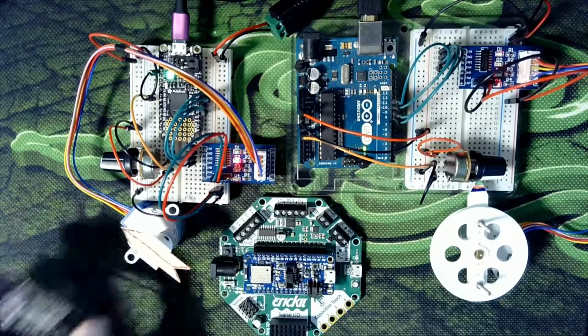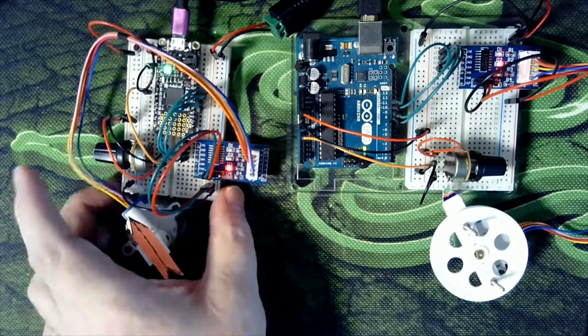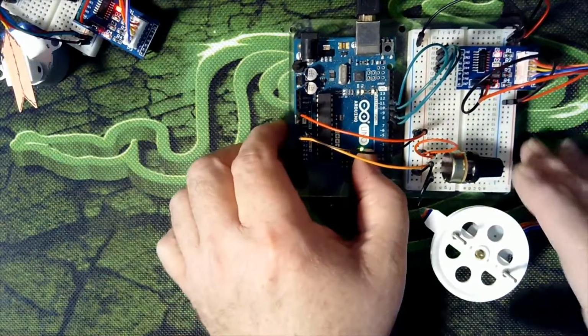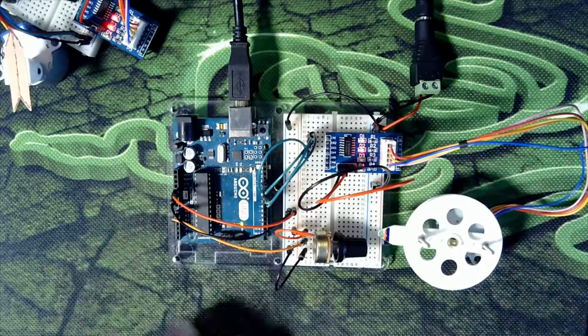So let's move these out of the way. We're even going to move this one over here out of the way. We're just going to slide it out of the way. We're going to leave it connected, and we're going to bring this one into the center of the picture. We're going to show you what's going on here.